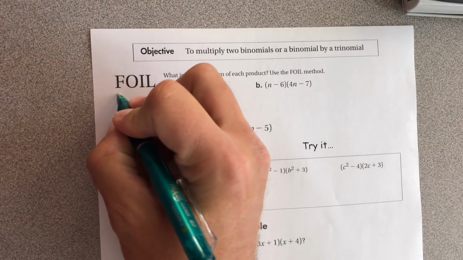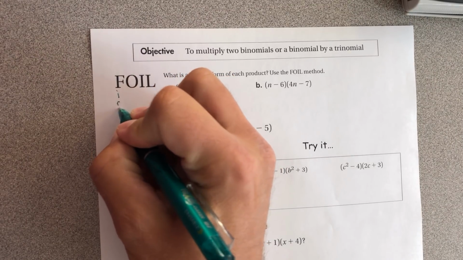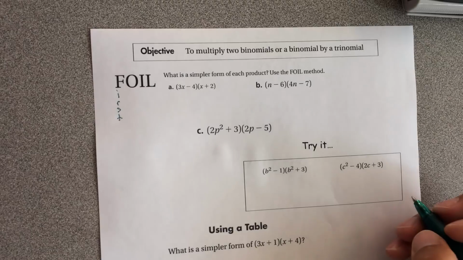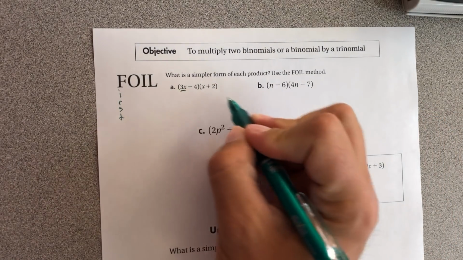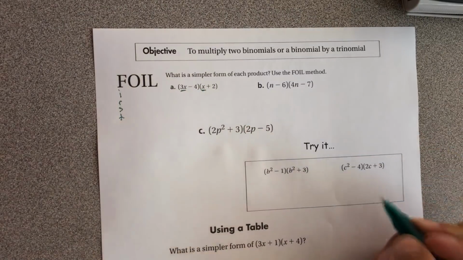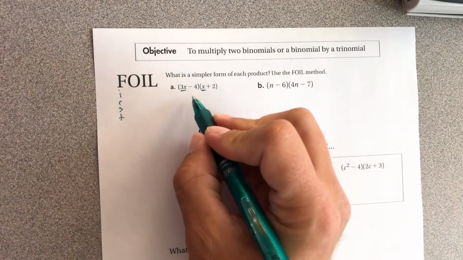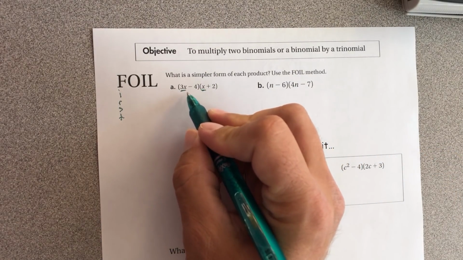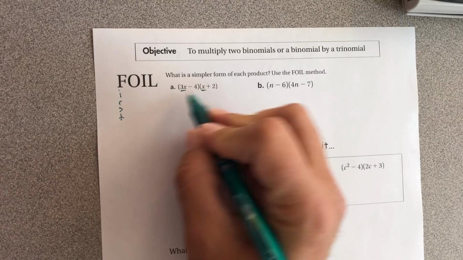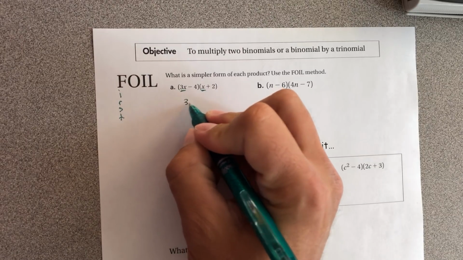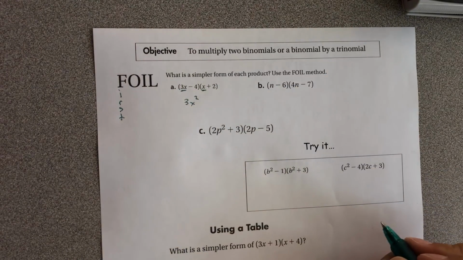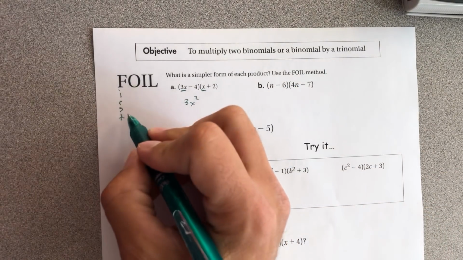What FOIL stands for: the F stands for first. And what that means is the first term in each set of parentheses you're going to multiply. 3x is the first in this one. X is the first in this one. 3x times x is 3x squared. So that's what F stands for.